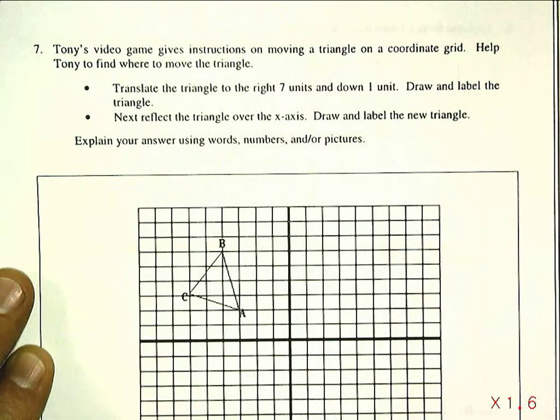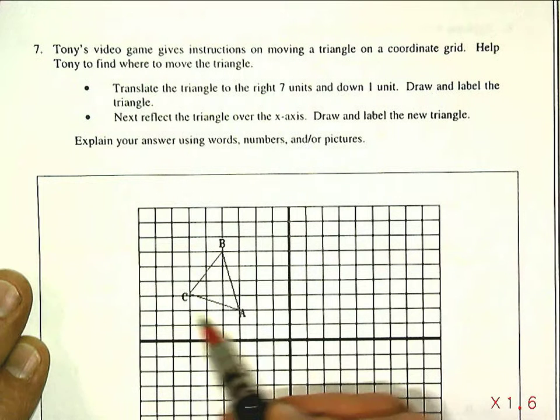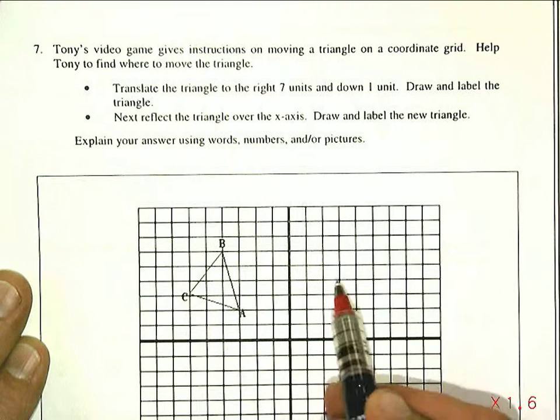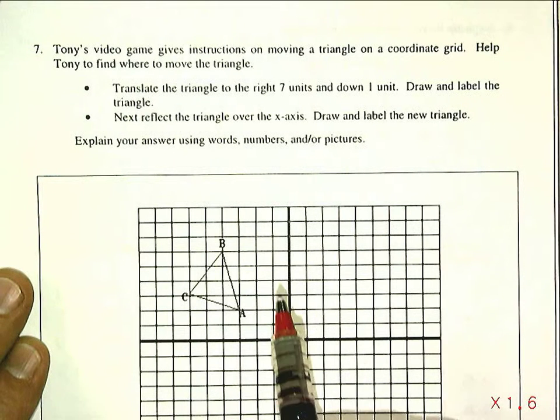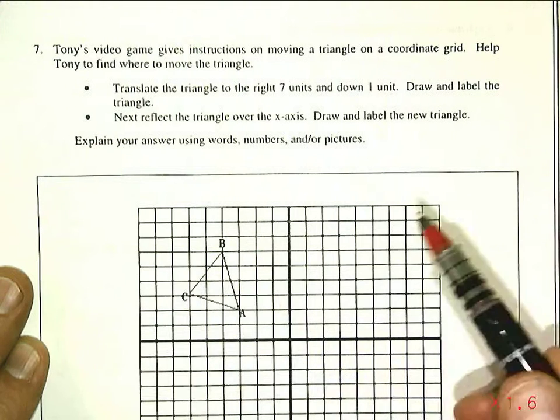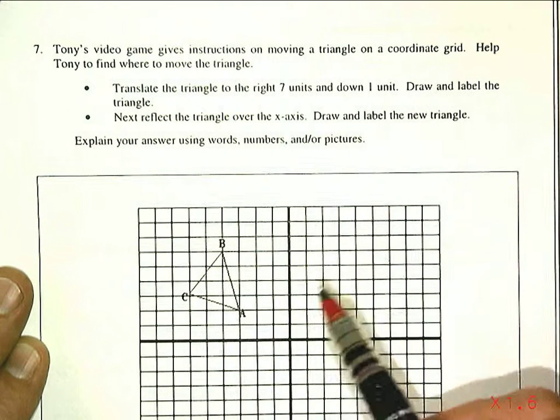In the MSP practice test, problem number 7, we're looking at what's called a transformation problem. We're going to transform or move this shape around the grid using different translations or transformation steps. And so it says Tony's video game gives instructions for moving the triangle on a coordinate grid.